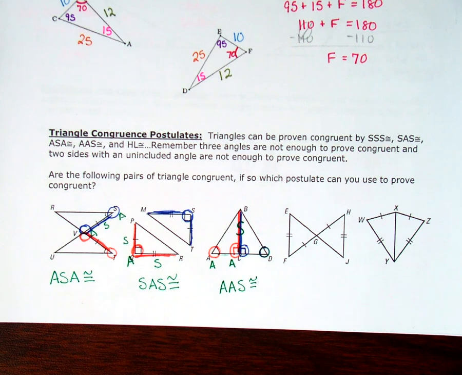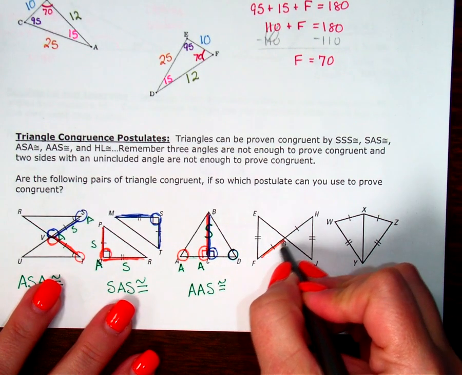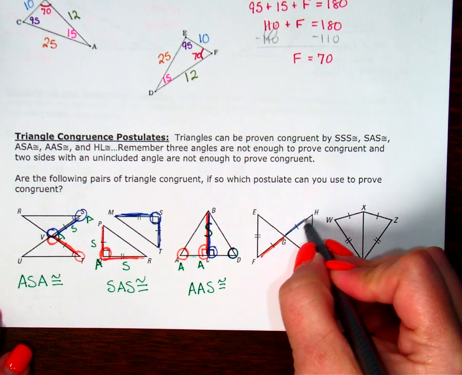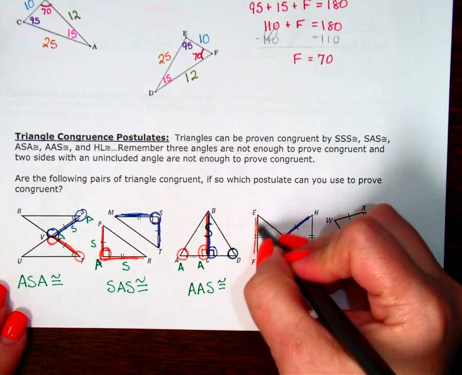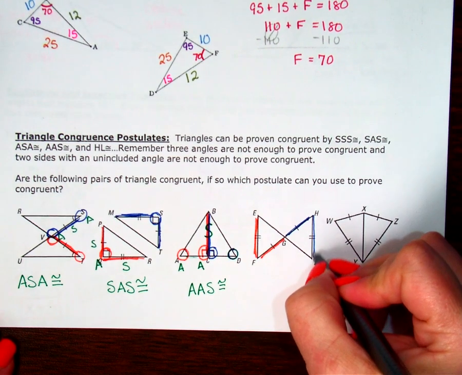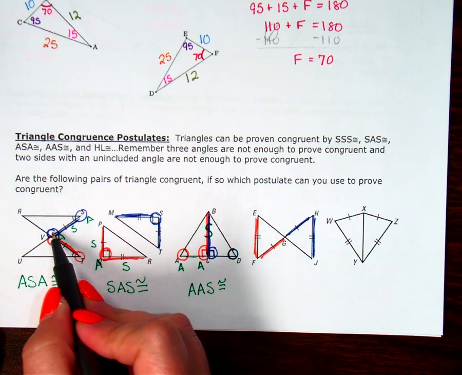When I look at the next one, I see I have a single tick mark that matches with a single tick mark. I have a double tick mark that matches with a double tick mark. And that's all that's marked for me, but remember we have our vertical angles.